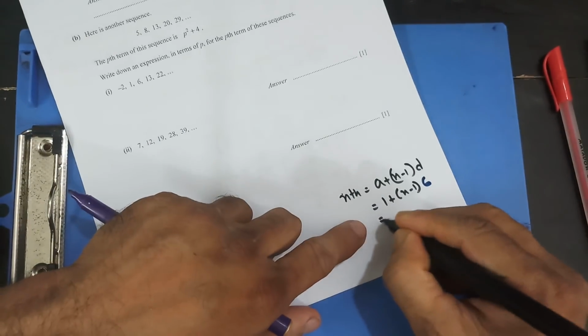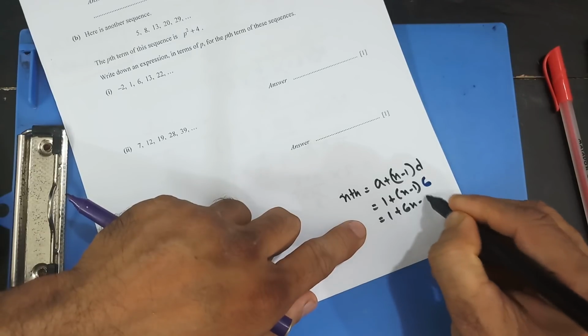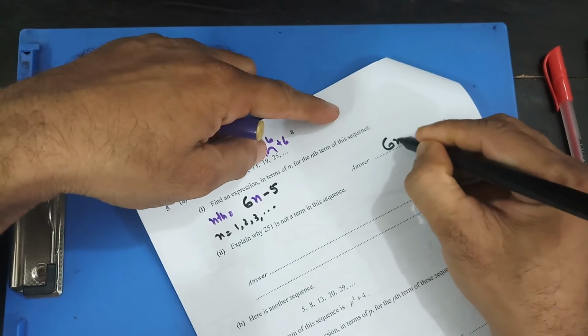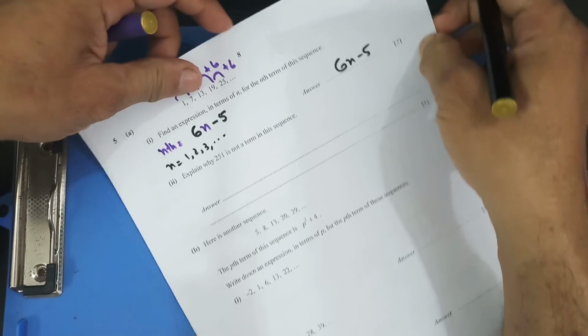Now take the bracket off. 1 plus 6n minus 6, that means 6n minus 5. This 6n minus 5 and this 6n minus 5, same thing. Doesn't matter how you do it.